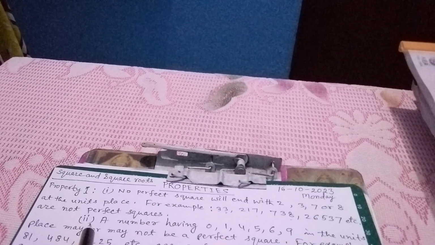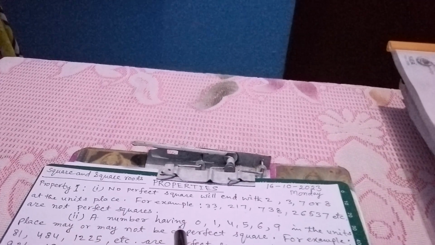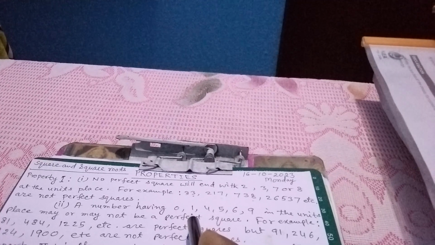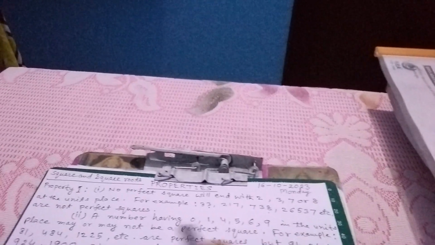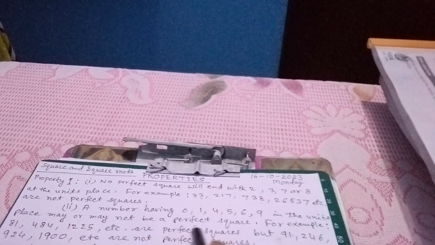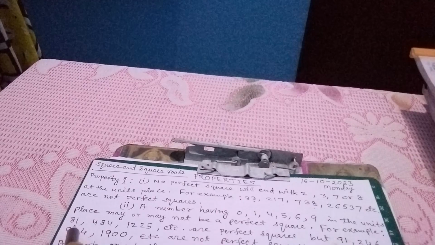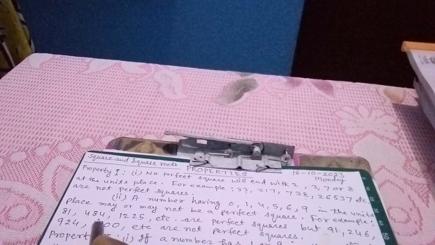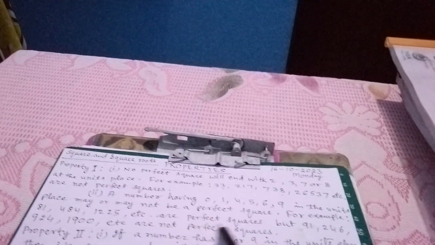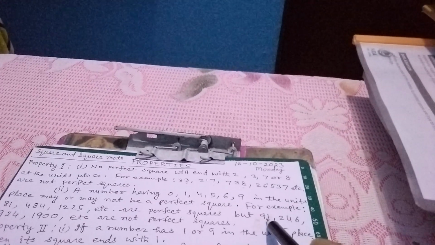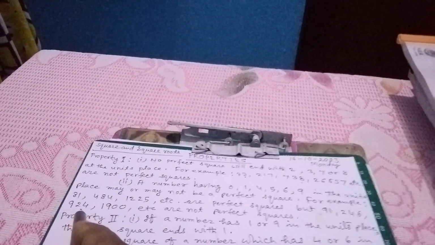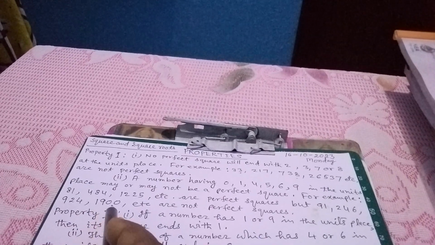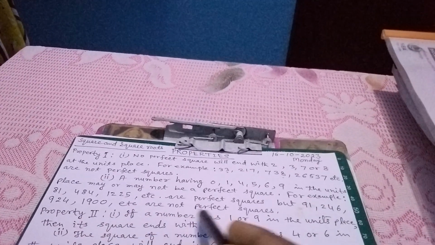Second point of property 1: a number having 0, 1, 4, 5, 6, 9 in the units place may or may not be a perfect square. For example, 81, 484, 1225, etc. are perfect squares. But 91, 246, 924, 1900, etc. are not perfect squares.